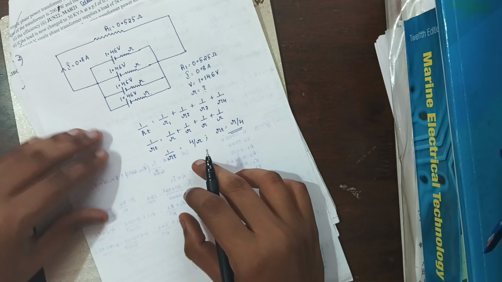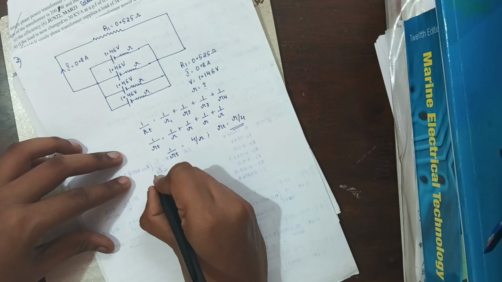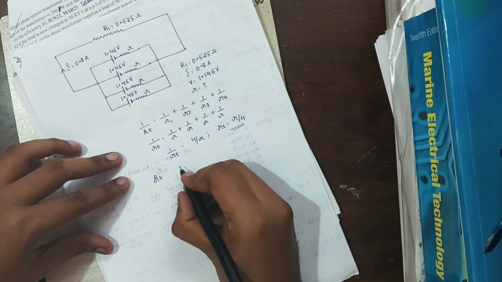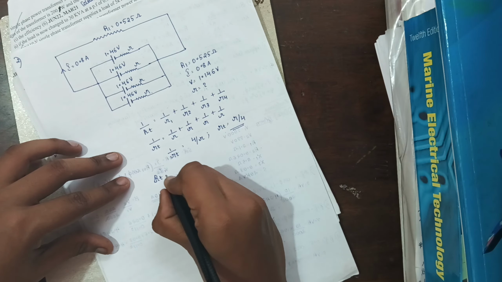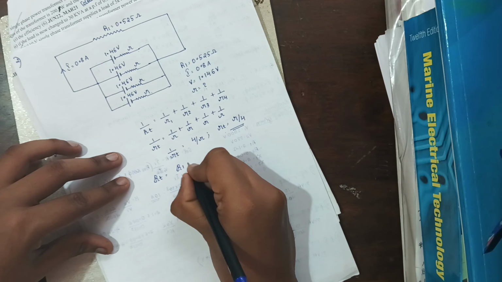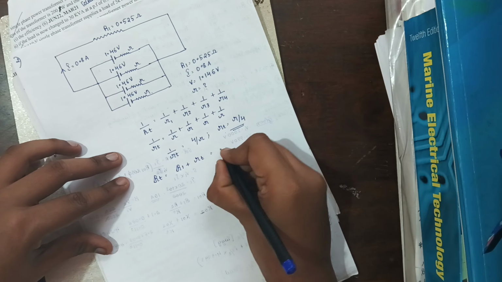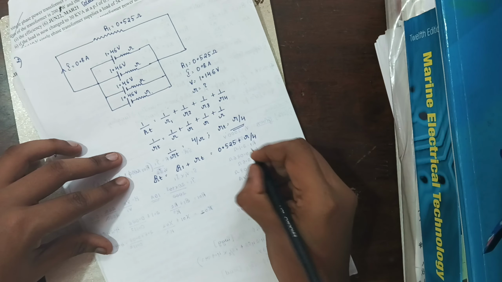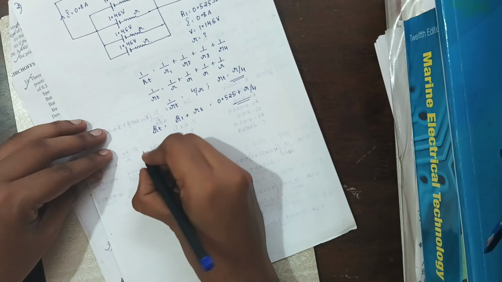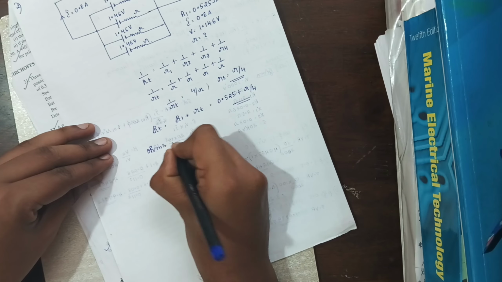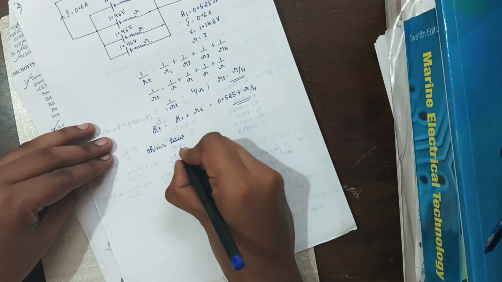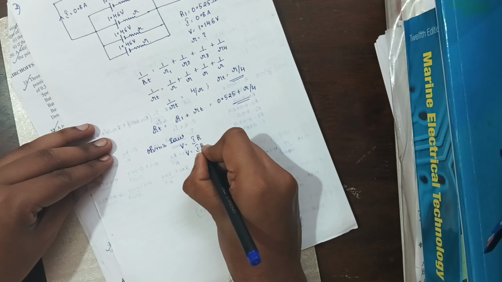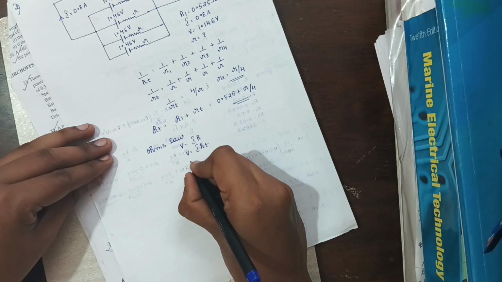So in parallel we got R by 4 as the internal resistance. The total resistance is R1 plus RT, that is 0.525 plus R by 4. So this is the total resistance. According to Ohm's law, V is equal to I into R, where R is the total resistance RT.